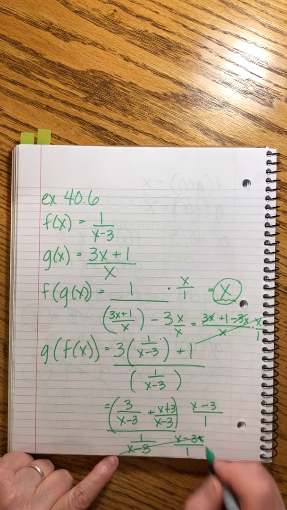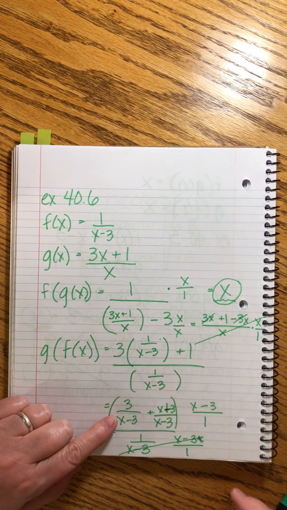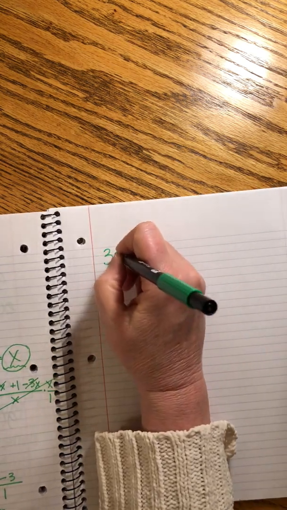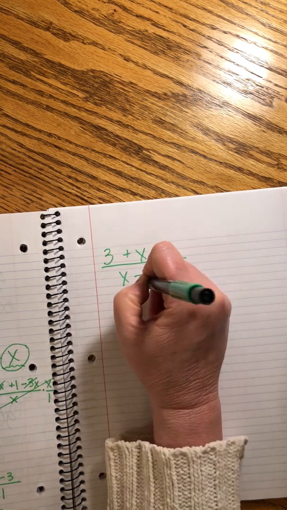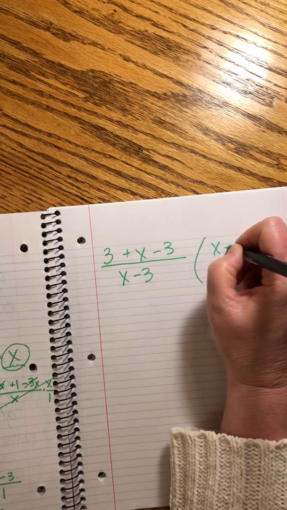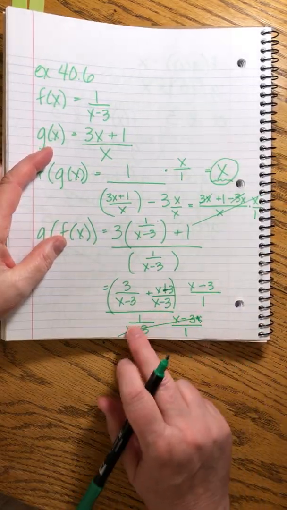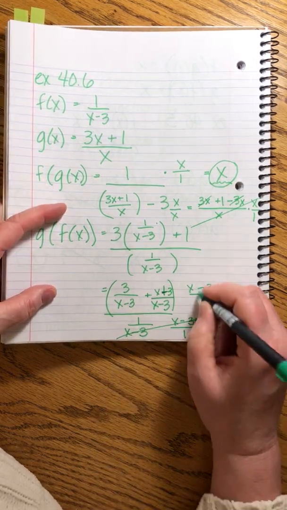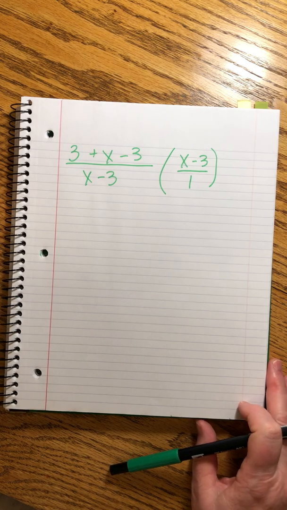Okay, so let's see. The bottom is gone. This is a minus sign, I've written it over the 1. So the numerator of my new fraction is going to be 3 plus x minus 3, and all of this is over x minus 3. And then I'm multiplying it by x minus 3 over 1, because that's the reciprocal of the old denominator, and I turned it into a 1. But here's the top and bottom of that, so I have to multiply the numerator by that chunk as well. Okay, whew, we're almost there.